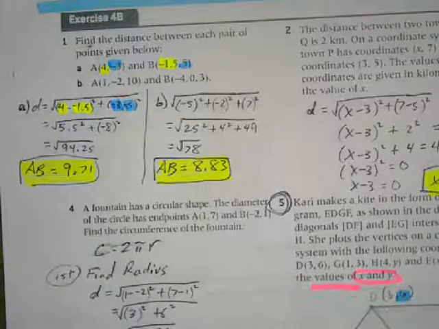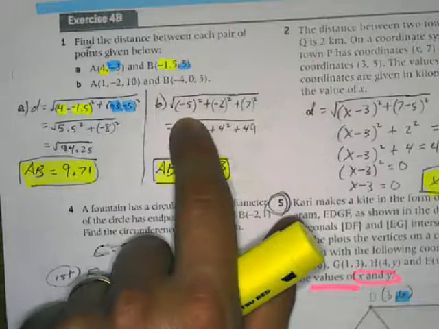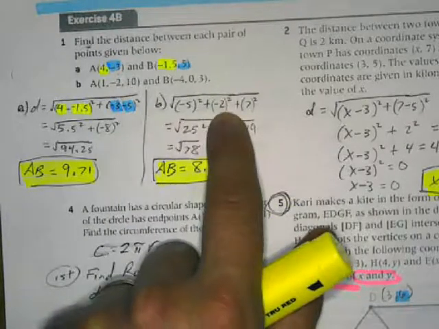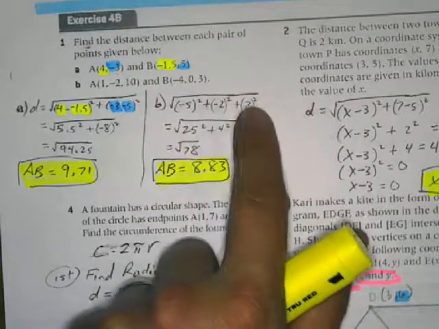Okay, so here we got 1 minus negative 4, which is going to give me negative 5. Negative 2 minus 0 is going to give me negative 2 squared. And 10 minus 3 is going to give me 7. We're going to square all those.